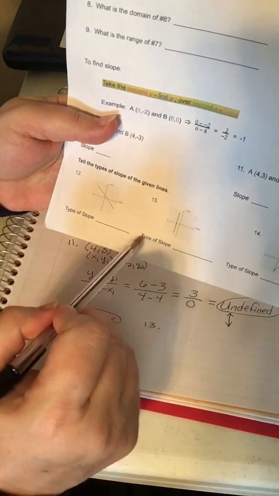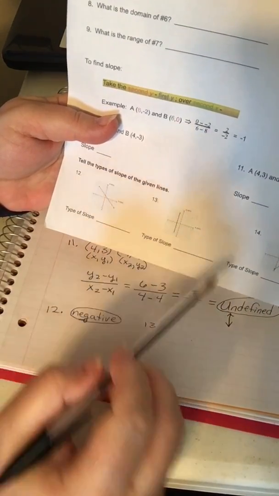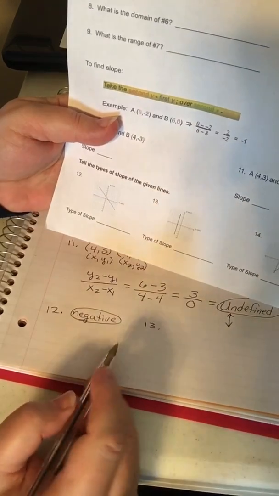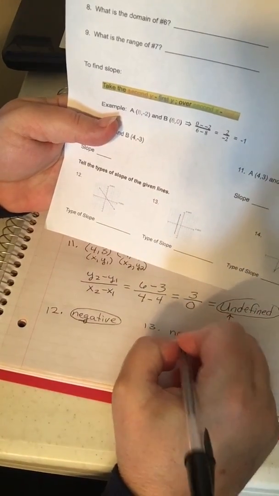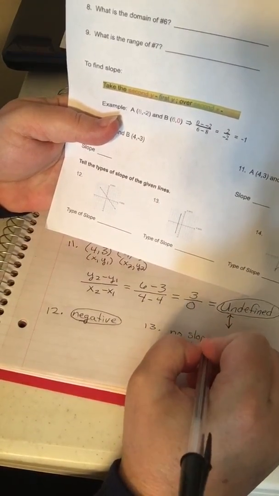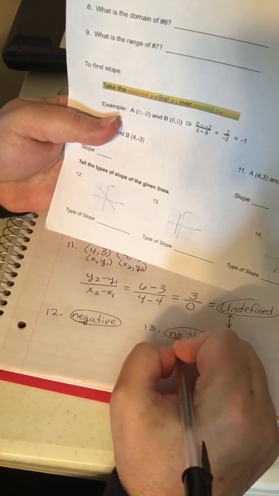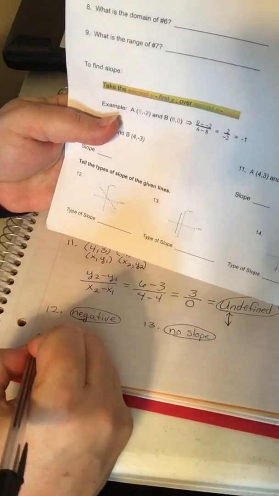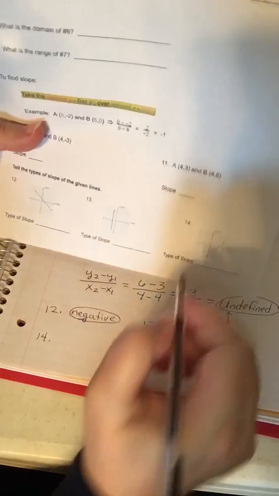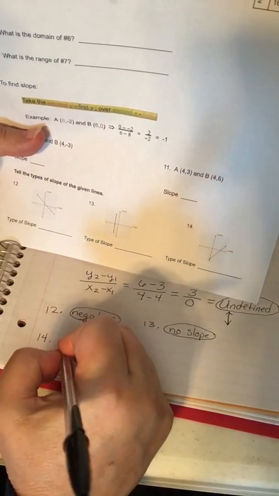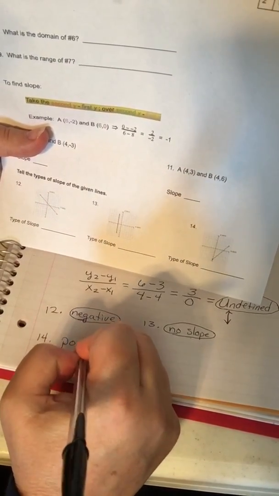But what this type of slope is called is, if you go on that hill, you're going to have no life. It is no slope. No slope. Number 14. It is going up, which means it is positive.